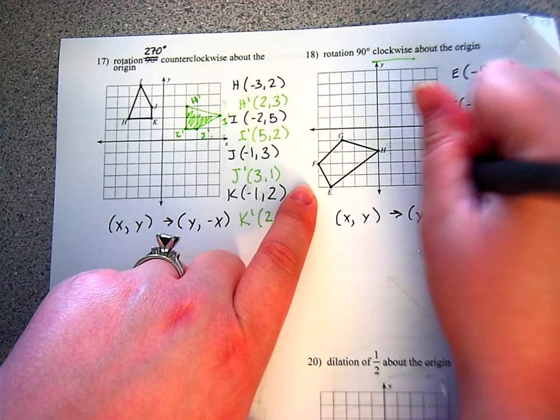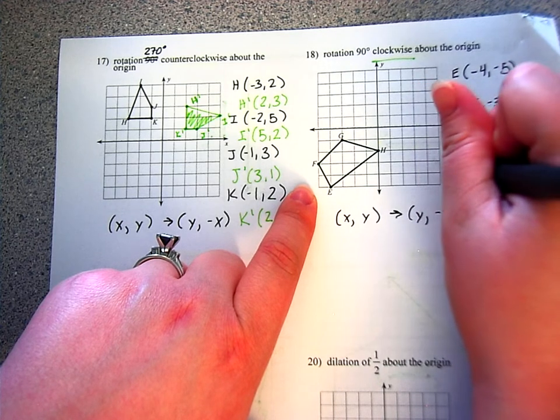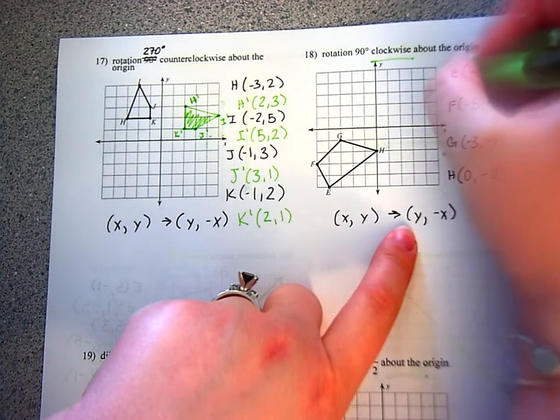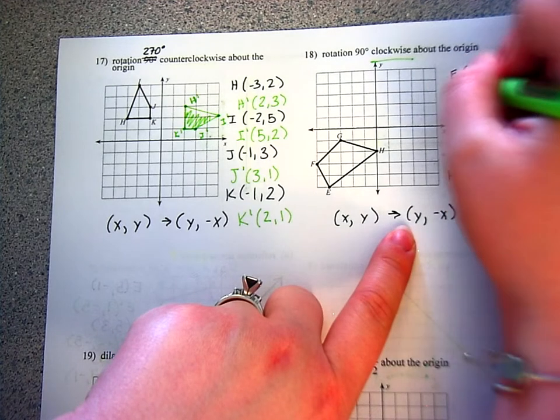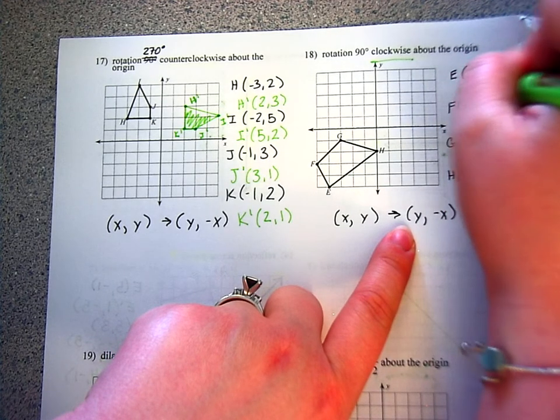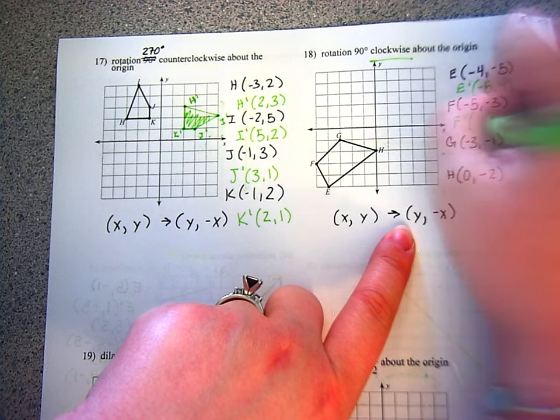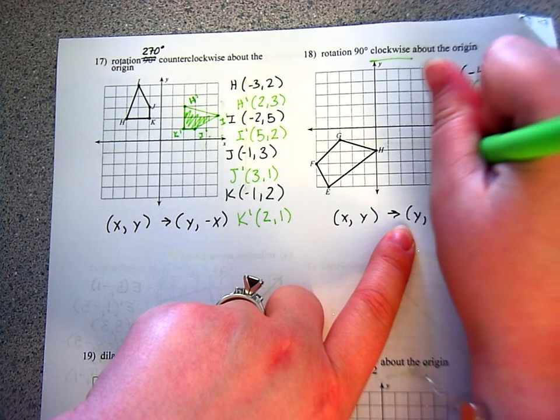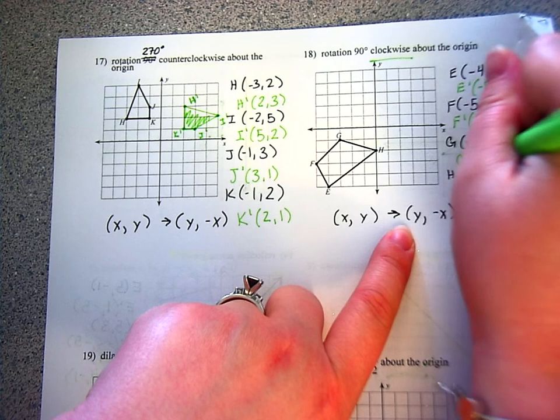Applying our rule, E prime is going to be at -5, +4. F prime is going to be at -3, +5. G prime is going to be at -1, +3, and H prime is going to be at -2, -0, which is just 0.